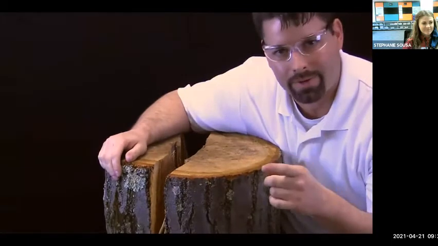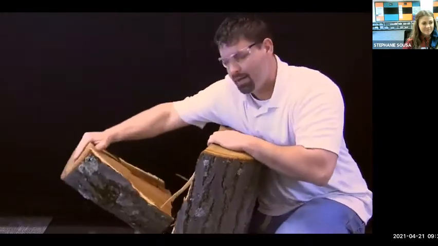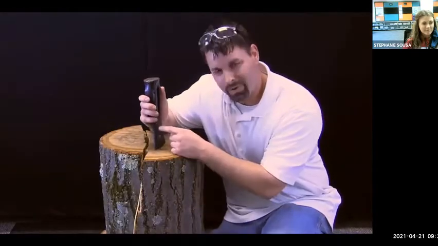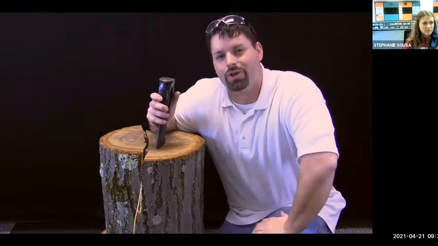And that, ladies and gentlemen, is the wedge at work. But what we want to do now is take a closer look at really how this wedge is working. To do that, we're going to go to the table with some other neat demonstrations.